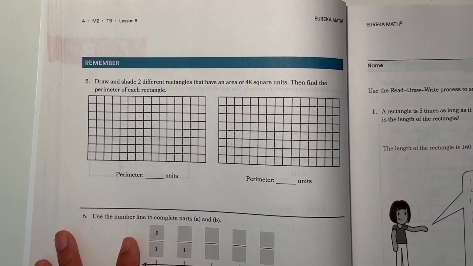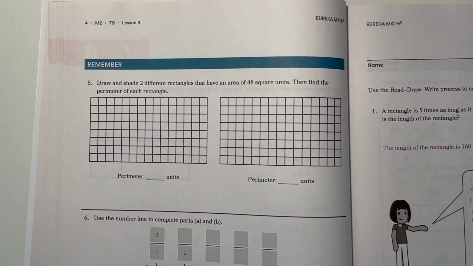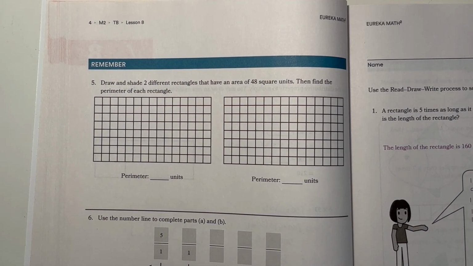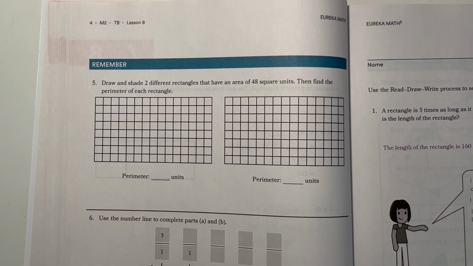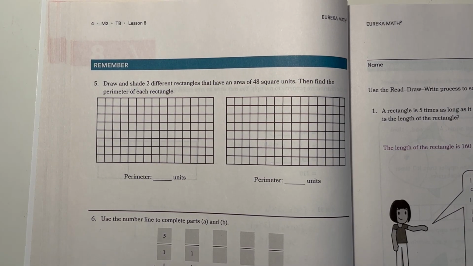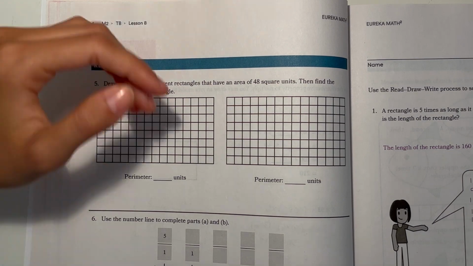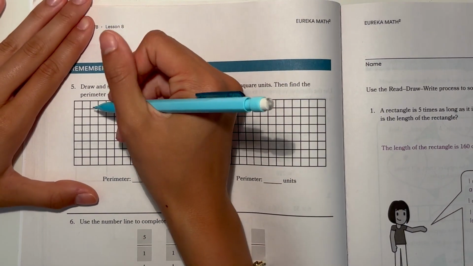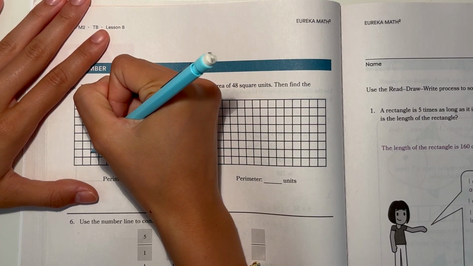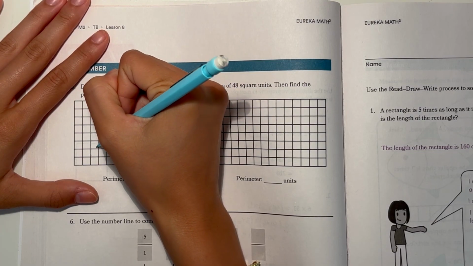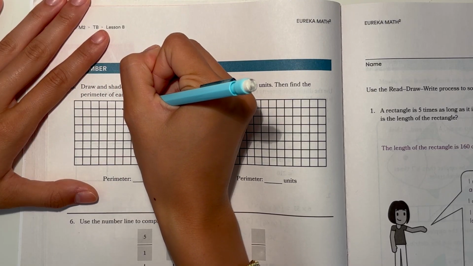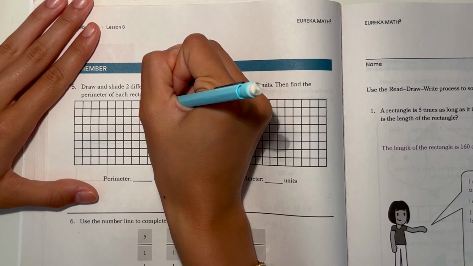Next page, number 5. Draw and shade 2 different rectangles that have an area of 48 square units. Then find the perimeter of each rectangle. Alright, so we need 2 numbers that multiply up to 48. We have 6 and 8, so you do 2, 3, 4, 5, 6. And 1, 2, 3, 4, 5, 6, 7, 8.